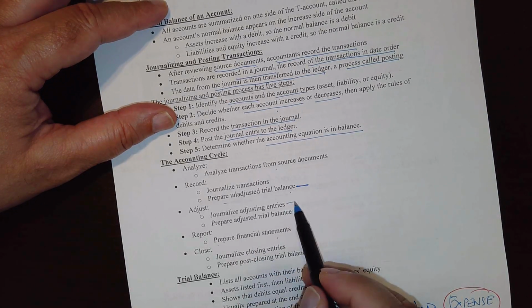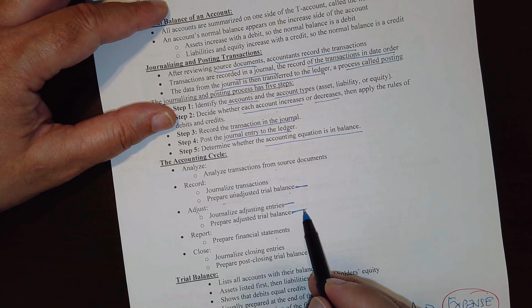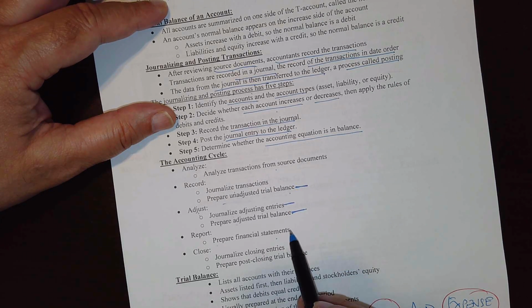Journalize adjusting entries, always done at the end of the period. Prepare the adjusted trial balance, also at the end of the period. A period again means a month, quarter, or a year. Prepare financial statements. We do prepare financial statements on a monthly basis, quarterly basis, and yearly basis.